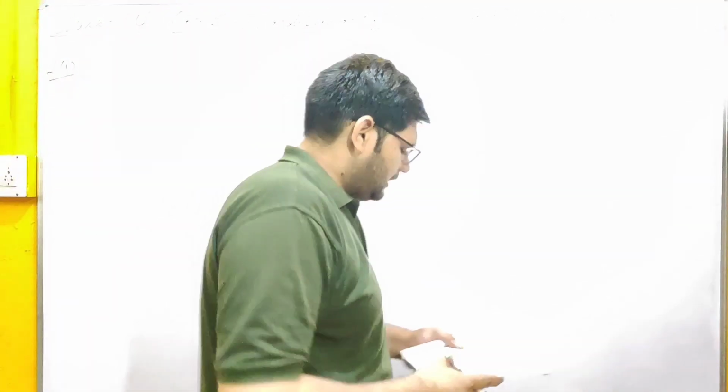Now, question number 2. Question number 2 contains 3 parts, statement types. It is given, formulate the following problems as a pair of equations and hence find their solutions. First part, Ritu can row downstream 20 kilometers in 2 hours, and upstream 4 kilometers in 2 hours. Find her speed of rowing in still water and the speed of current. So let's discuss once before starting the question.